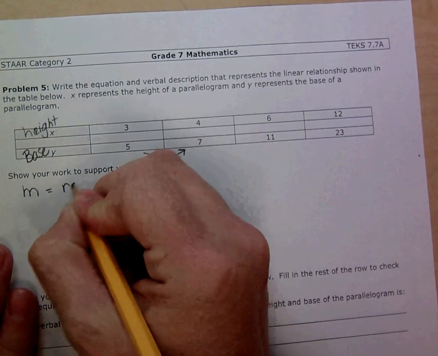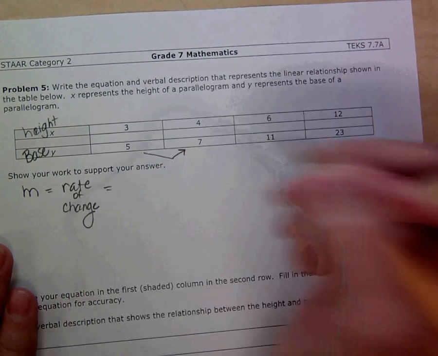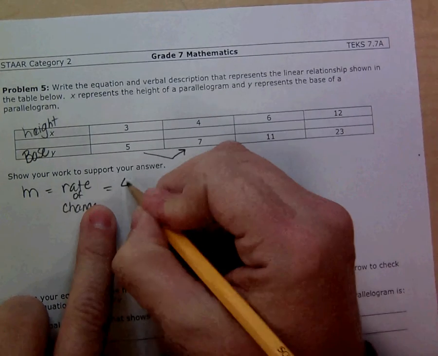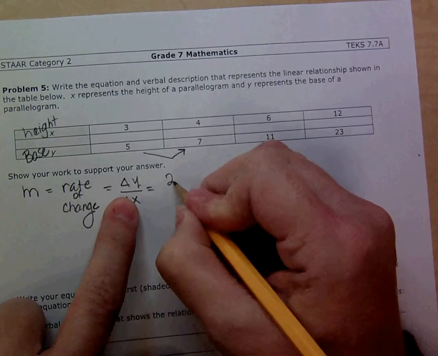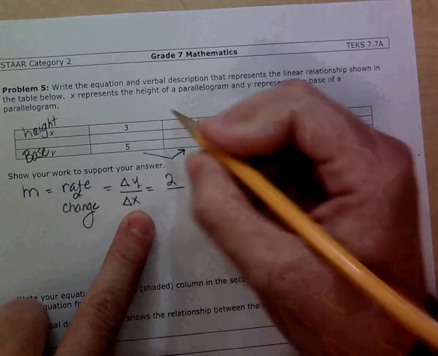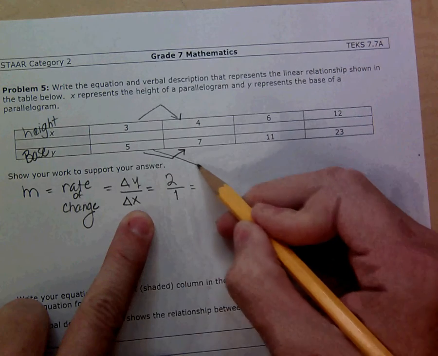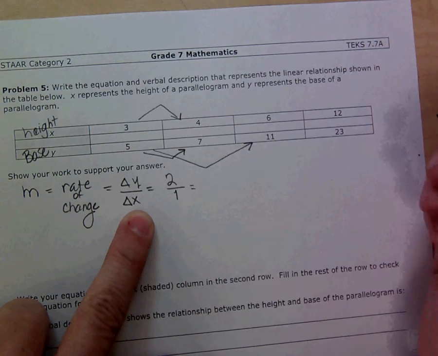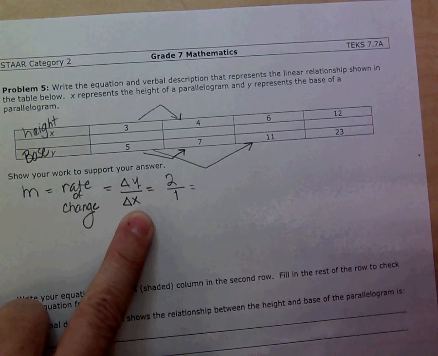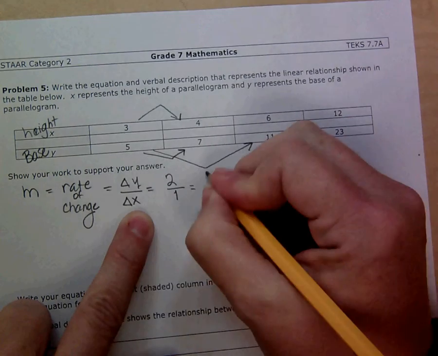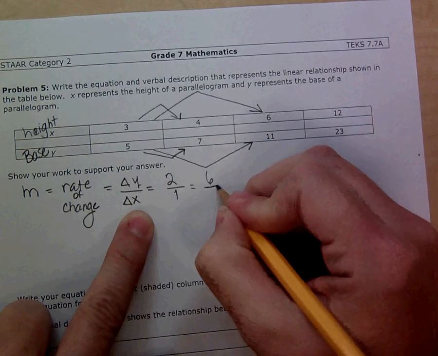So m is the rate of change, the change in y divided by the change in x. From 5 to 7, that means our change in y is 2, and our change in x from 3 to 4 is 1. Okay, from 5 to 11, and I'm just randomly choosing stuff to double check and make sure that the relationship is a consistent relationship. We want it to stay the same. So from 5 to 11 is 6, and from 3 to 6 is 3.